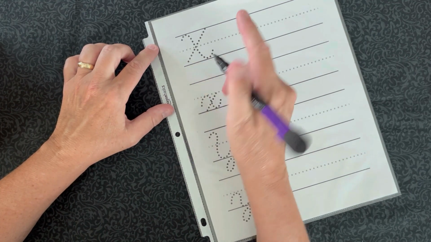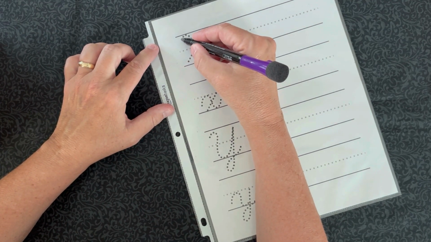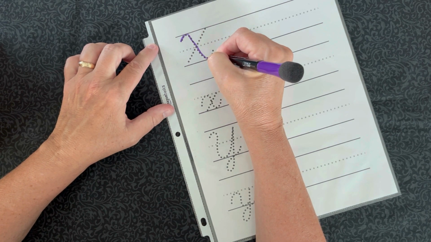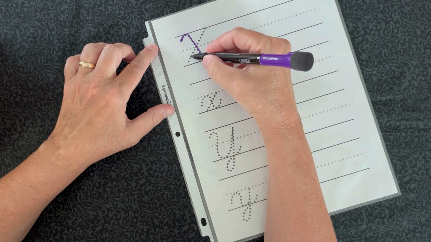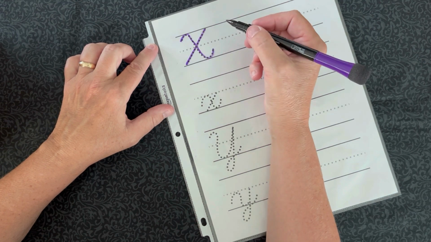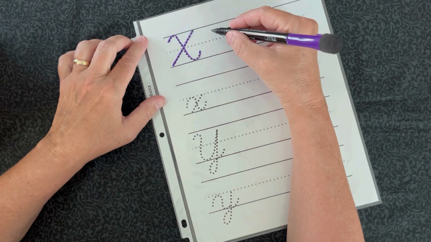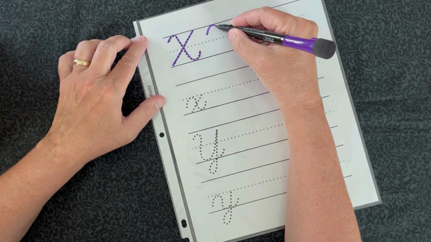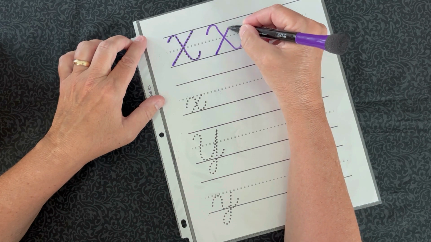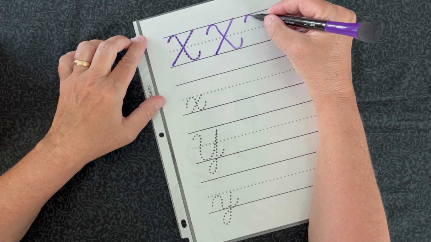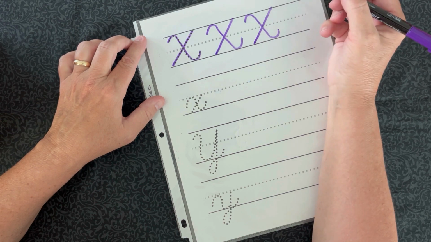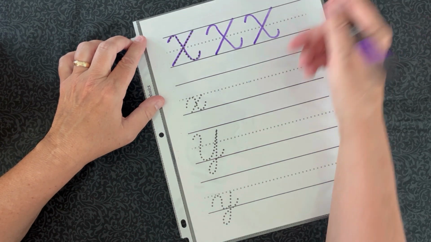Uppercase X. Starting up here, tail, there's a little curve, big line down, curved tail, and then cross. It's up to you if you want to cross bottom to top or top to bottom. Tail curve, big line, curved tail, and cross. Kind of looks like a skinny S on its side, and then you just cross it over.